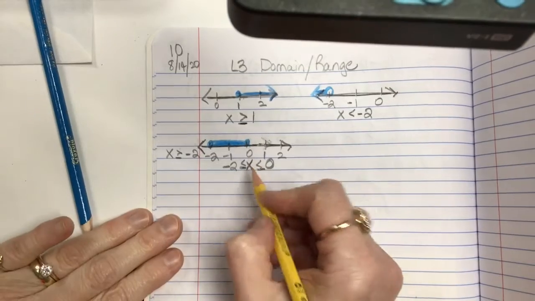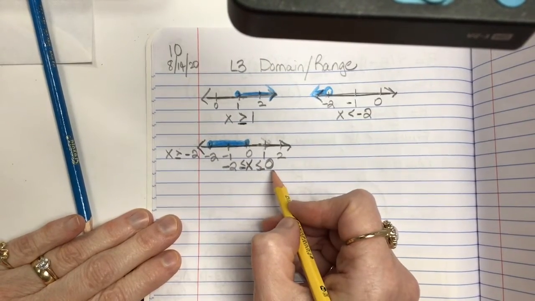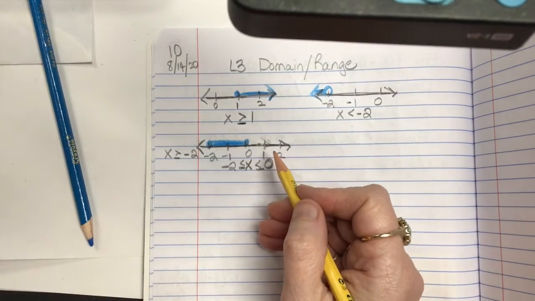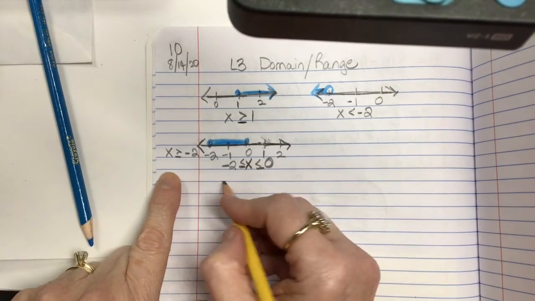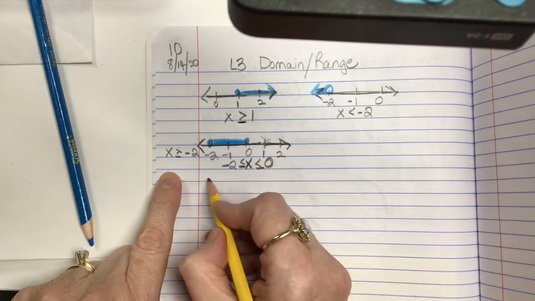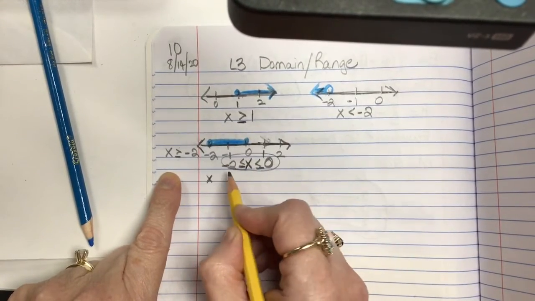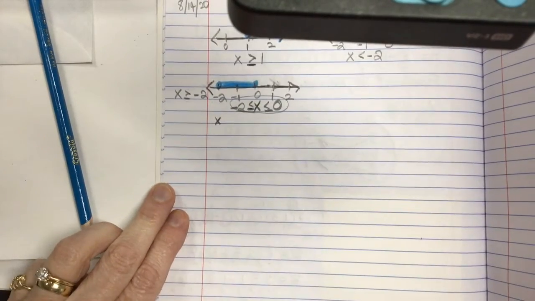And I would read that: -2 is less than or equal to X is less than or equal to 0. Now, what if I wanted to write it as a separate statement? Well, we wrote one of them here, and I'm going to circle this one. I prefer this one, and I would say 95% of the time on the ACT or anything like that, that's what you're going to see.